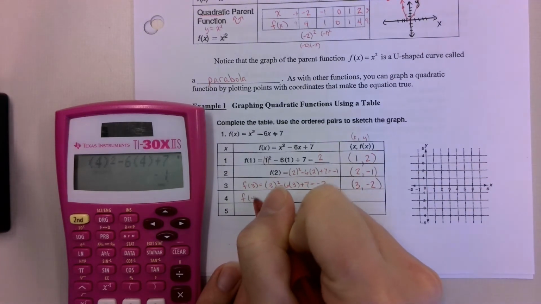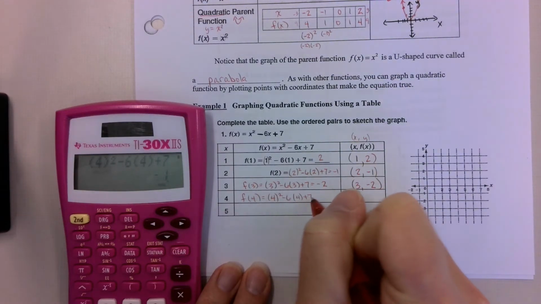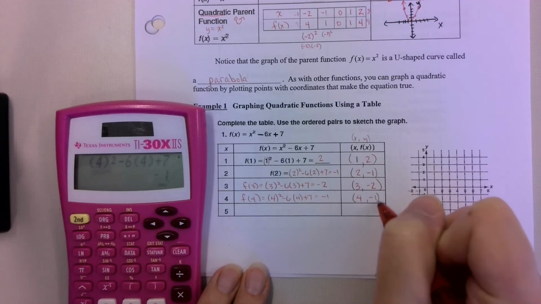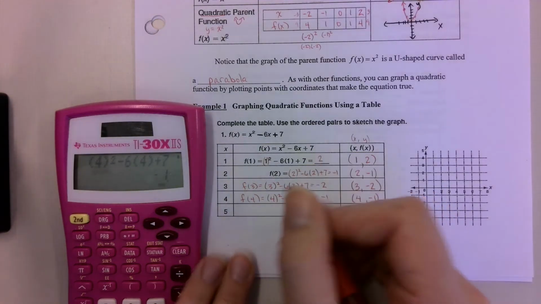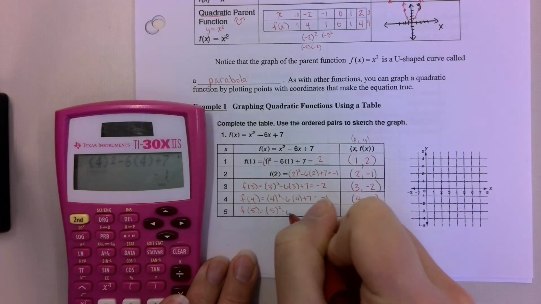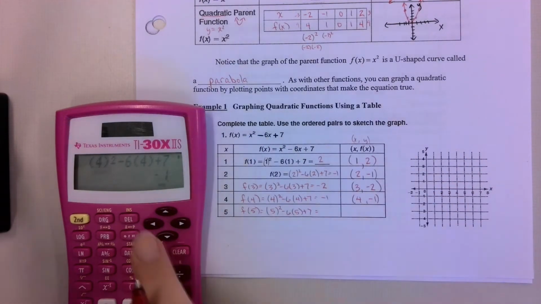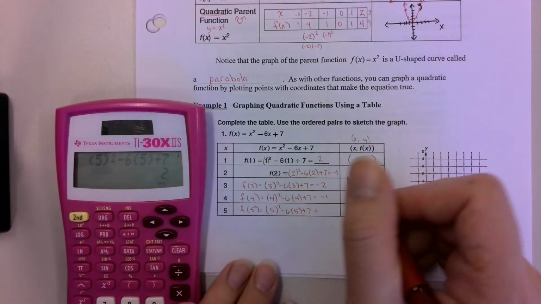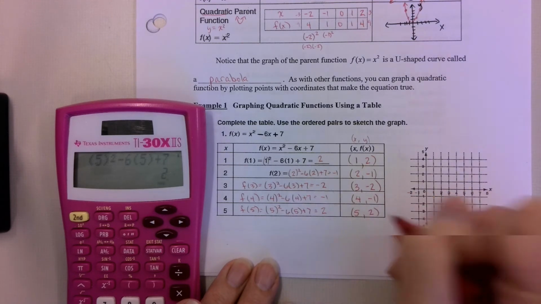So f of 4 equals 4 squared minus 6 times 4 plus 7, and that gives me -1. So 4 gave me an output of -1. All right, last one, let's do f of 5, and that would be 5 squared minus 6 times 5 plus 7, and this time I went back up just to reread it in case I had made a mistake. Always double check what you're putting in, and I got out a +2. So put in 5, got out 2, input and output.